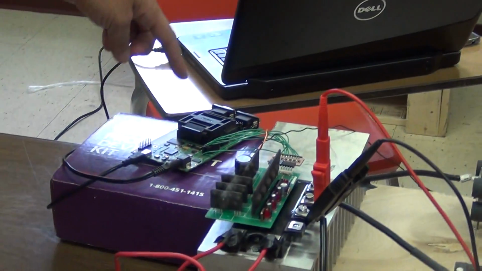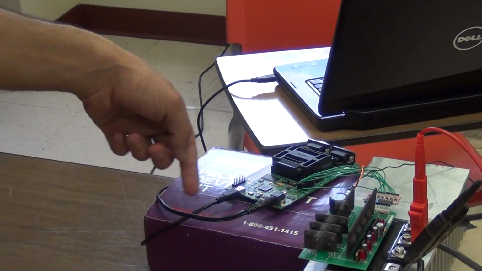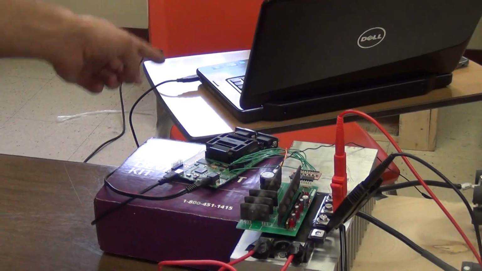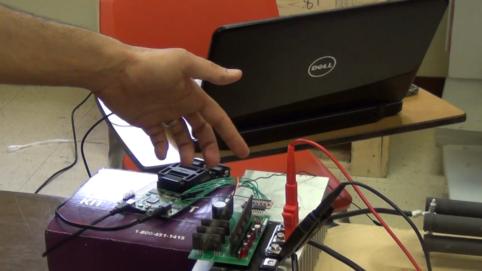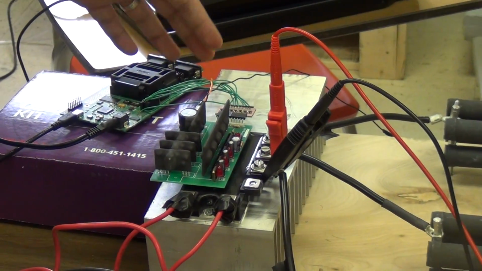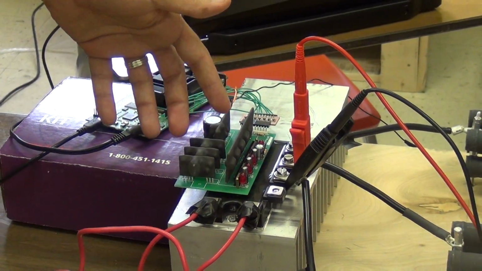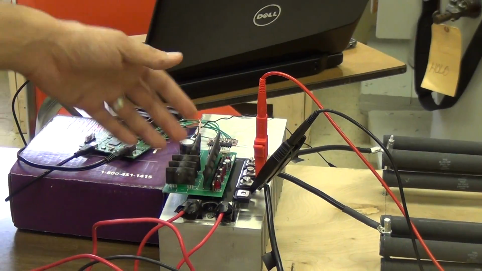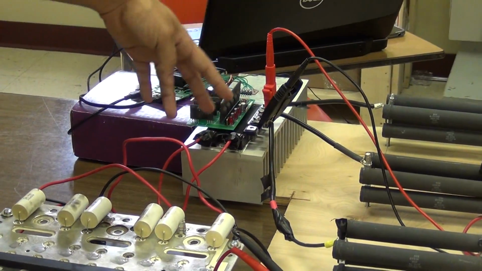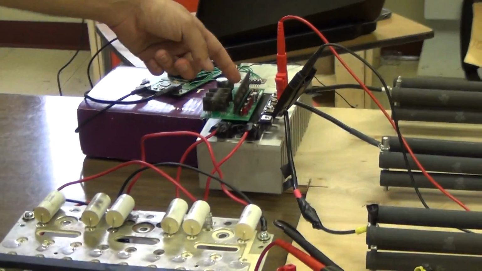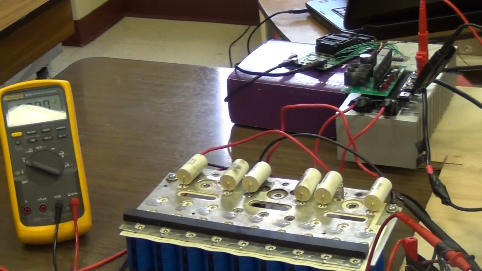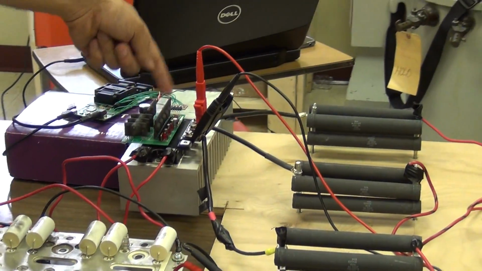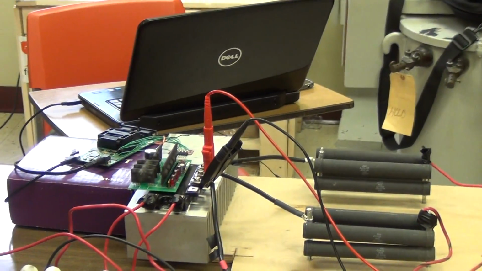This is the DSP. The DSP will take the command or the algorithm from the computer, and it will send the gating signal to the interface board. This interface board will increase the voltage to 15 volts, which is needed by the three-phase voltage source inverter. The IGBTs will convert the DC voltage to a three-phase AC voltage.